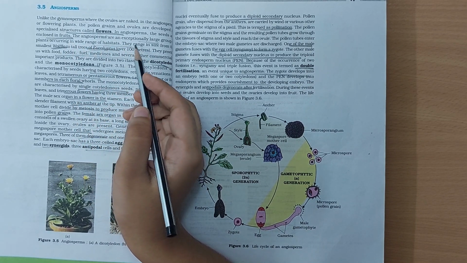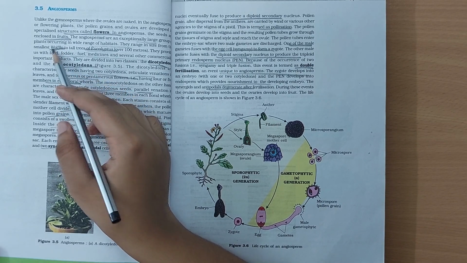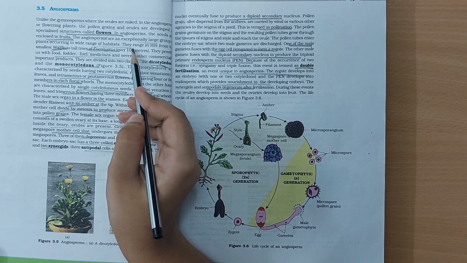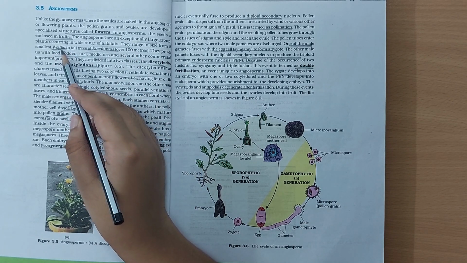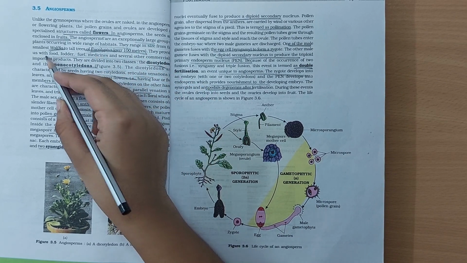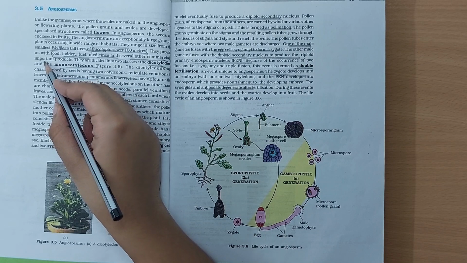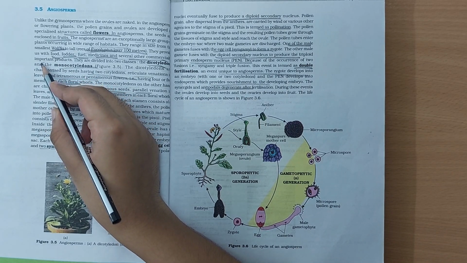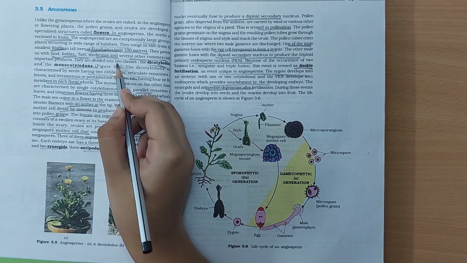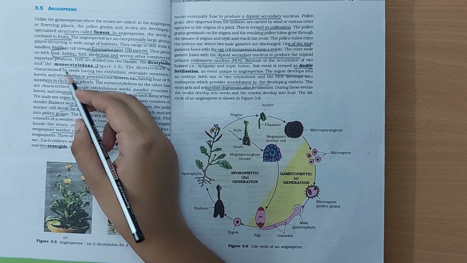The angiosperms are an exceptionally large group of plants occurring in a wide range of habitats. They range in size from the smallest Wolffia to tall trees of Eucalyptus over 100 meters. They provide us with food, fodder, fuel, medicines, and several other commercially important products. They are divided into two classes, the dicotyledonous and the monocotyledonous.